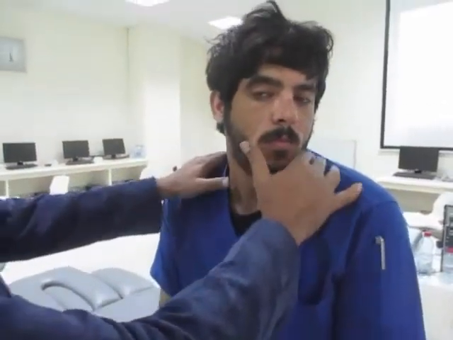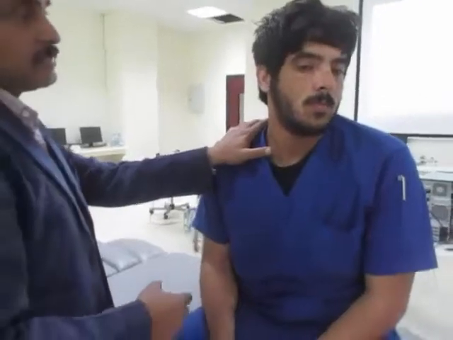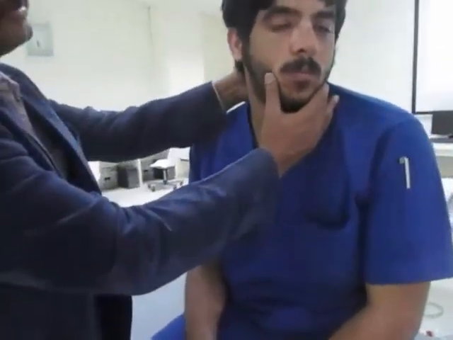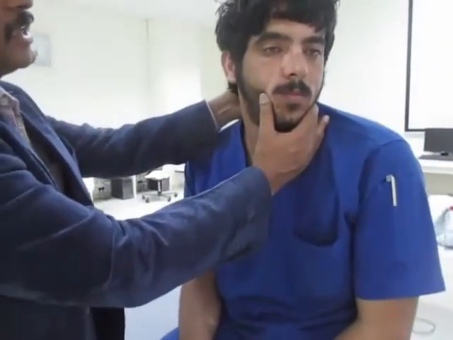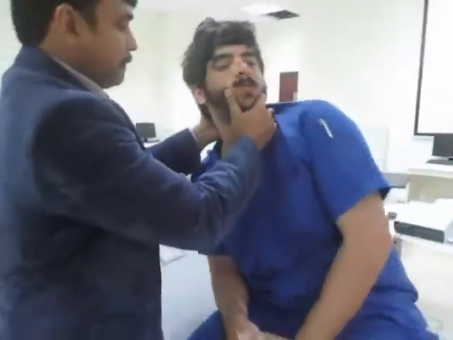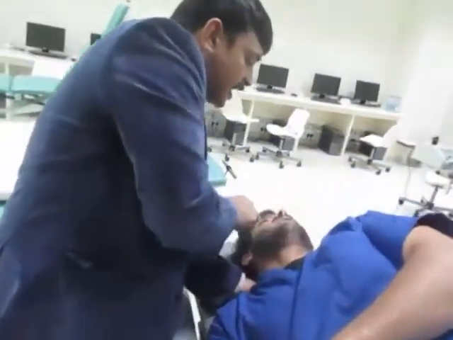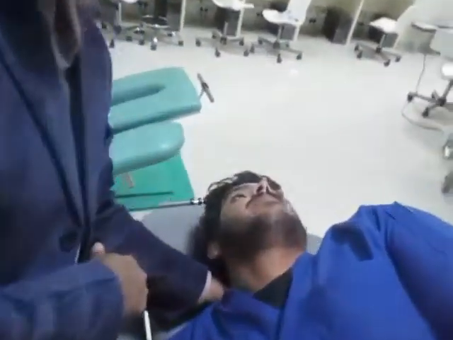Now the right side is affected, so I am turning his head towards the left side. Then you have to get the patient to the side lying position with the skull. Okay. Now check for any nystagmus and vertigo.